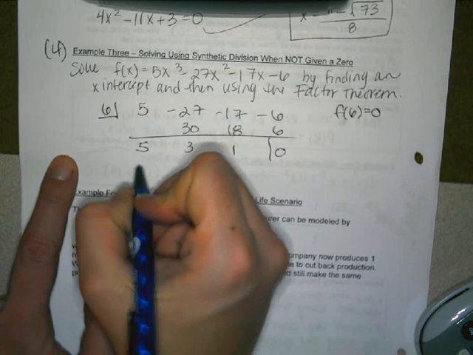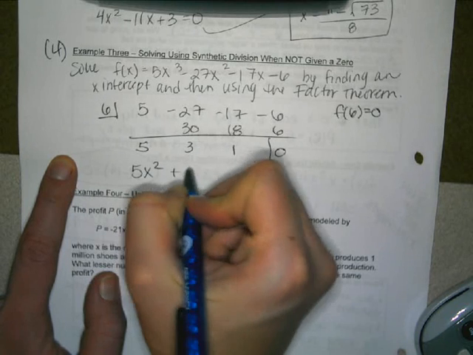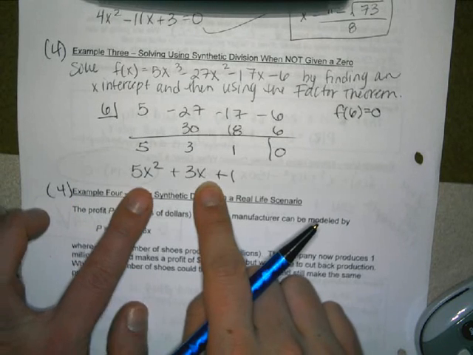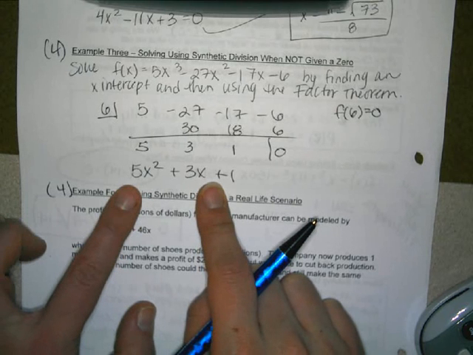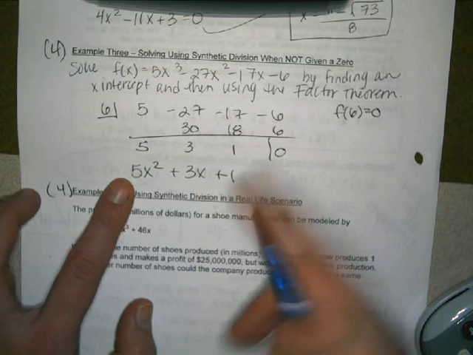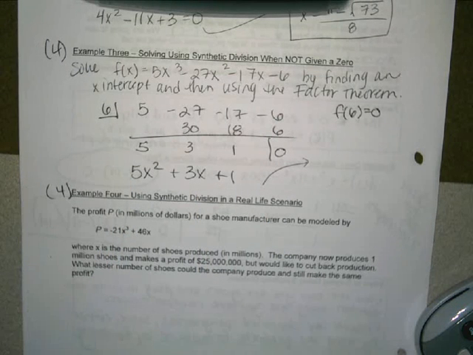Then you rewrite your depressed polynomial. As long as your depressed polynomial is a quadratic, you can keep going, because we can solve any quadratic using the quadratic formula, and that's actually what we have to do here. So again, on your own, use the quadratic formula to solve that. I just want to see if we can set that up and do that part on our own.